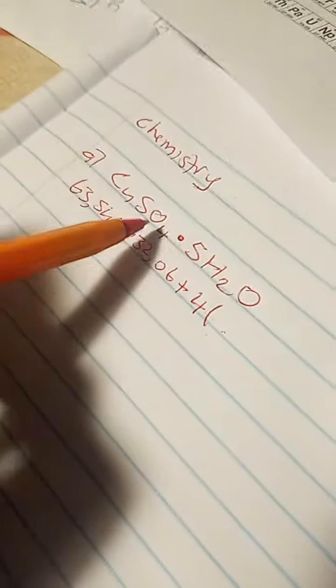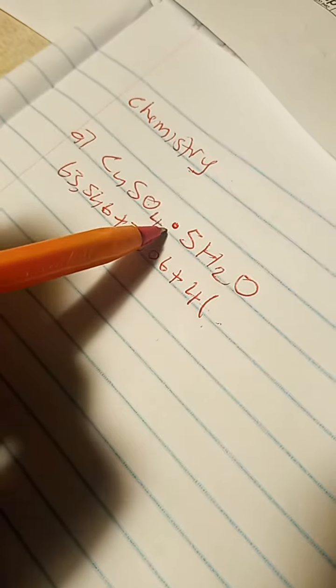We have 63,546 plus the sulfur is 32,06 plus 4 into 15,994. Why do I do this? Because I have 4 oxygen atoms in the molecule, so I'm going to say 4 into 15,994.